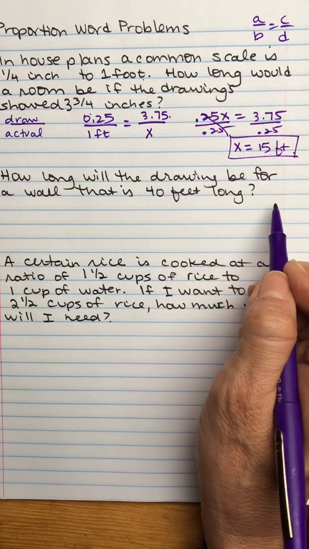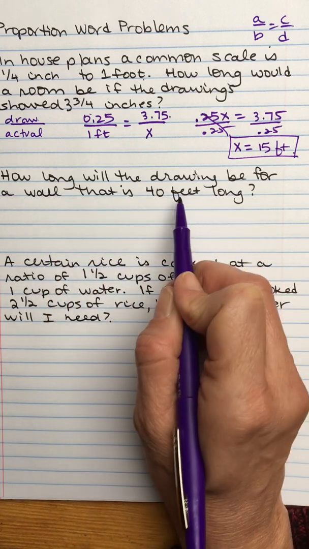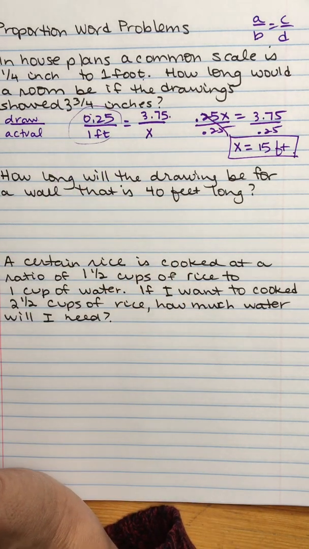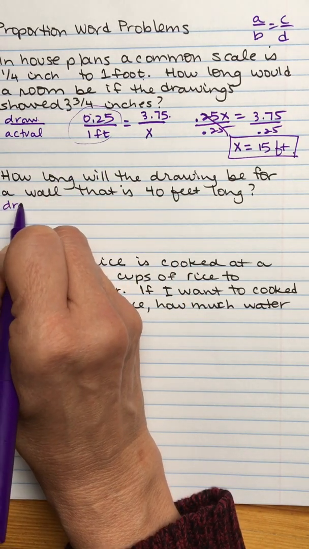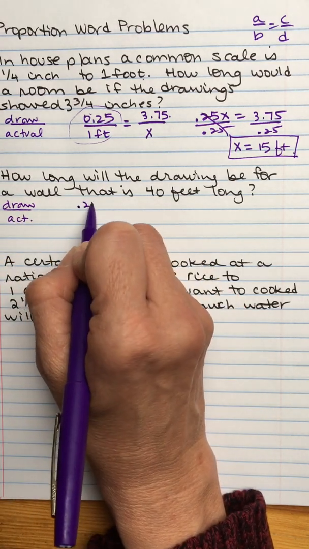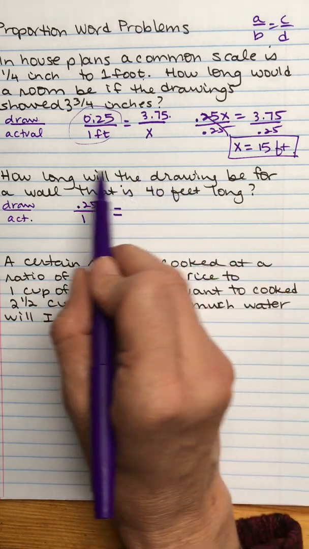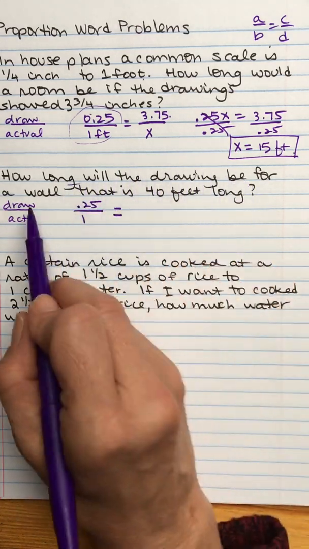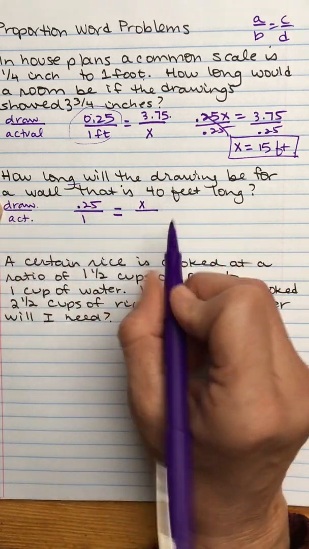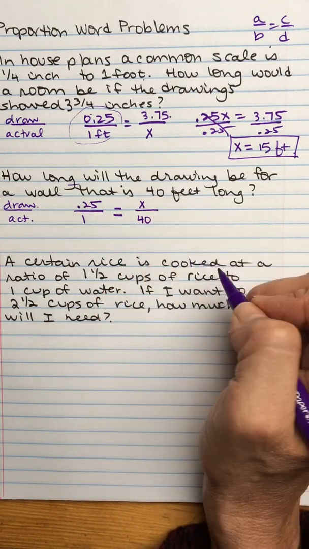So a related question, how long will the drawing be for a wall that is 40 feet long? So this time, I know something different, but my original ratio is still the same. So drawing to actual, 0.25 on the drawing to 1 foot actual equals, how long will the drawing be? So now the thing I don't know is the drawing. That's where I'm going to put the X if the wall is 40 feet. So I'll go ahead and put the 40, the actual wall, down here.